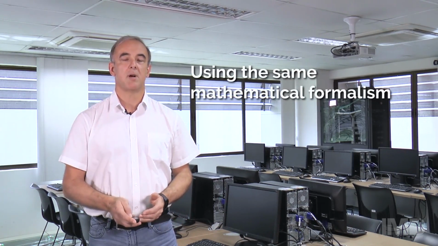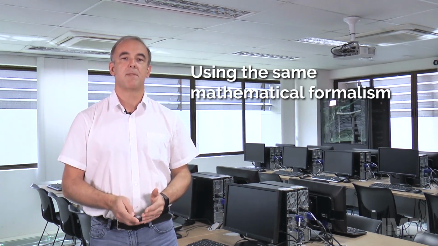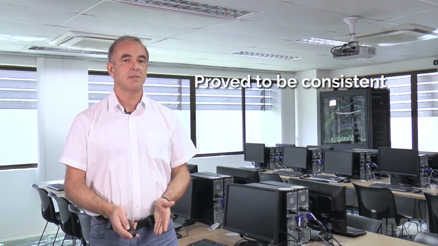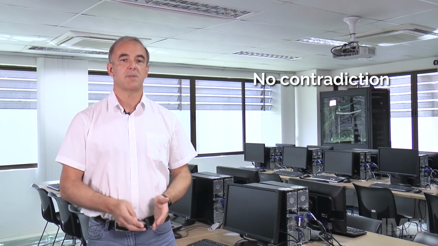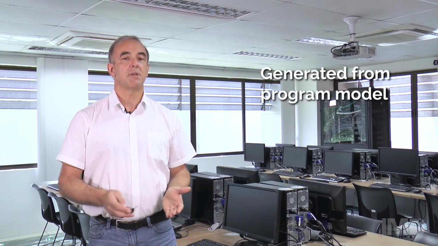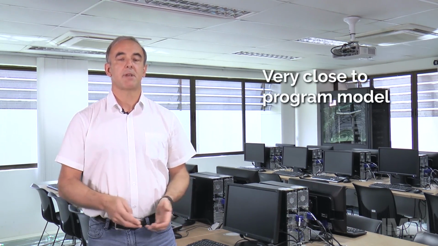Specification and program models use the same mathematical formalism. Specification and program models are proved to be consistent. The program model is proved to comply with the specification, meaning there is no contradiction between the implementation and the specification. The code is generated from the program model, and hence the generated code is very close to the program model.